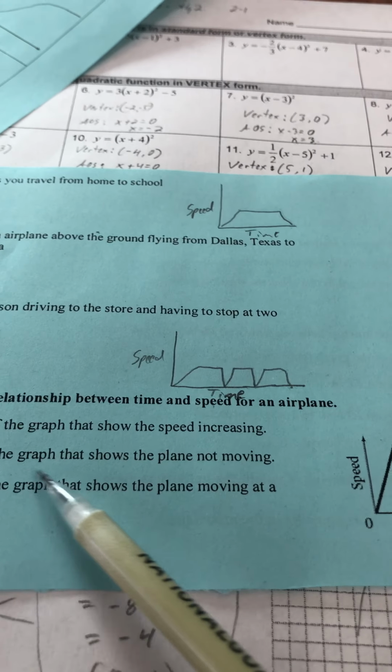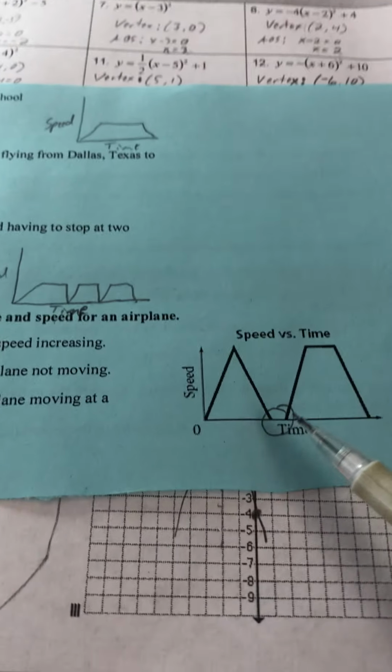Number 11, circle the section of the graph that shows the plane not moving. That's this section down here.